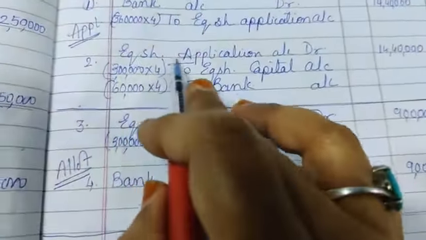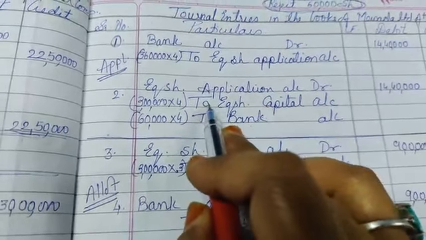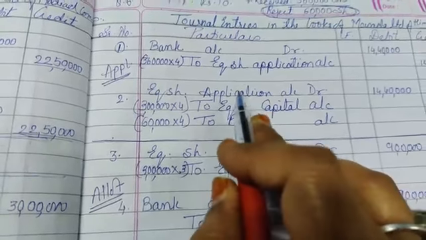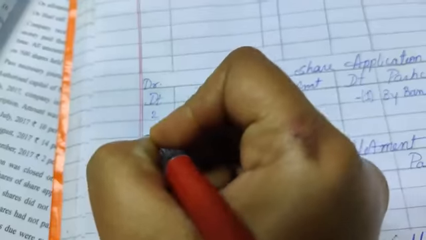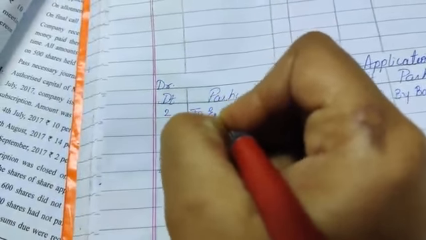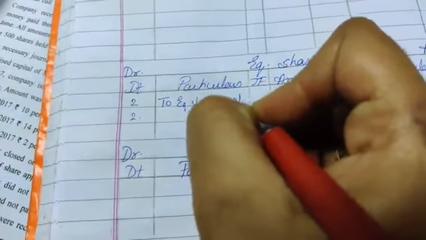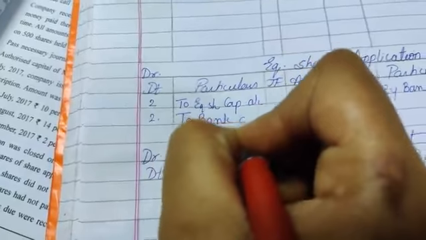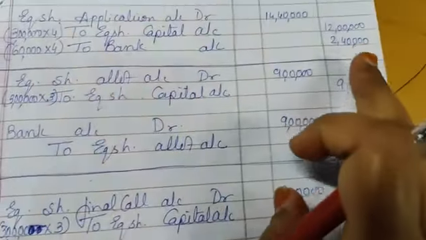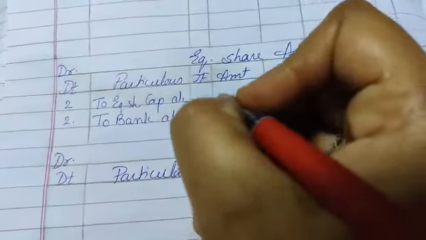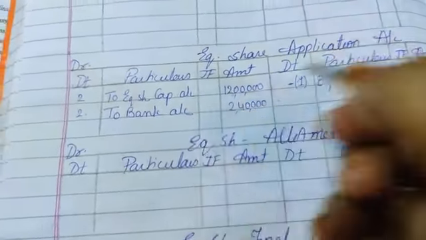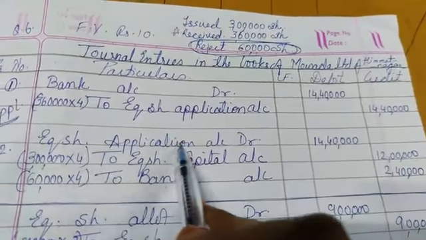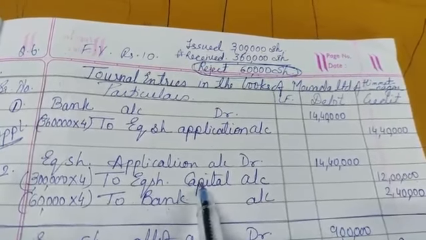Then see, equity share application, this we have prepared. In that you will go and write down 2 equity share capital and 2 bank account. Clear? So in application you will go and write down both of these names. So here in application, number 2 is for this. So 2 equity share capital account and 2 bank account. Fine. What is the amount? So here 12 lakh and 2 lakh 40,000. Now see, after equity share application, this 2 we have done. Now here equity share capital is there. So opposite to this, what is there?